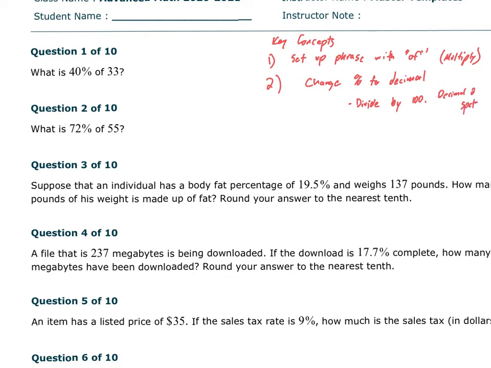All right, so let's look at this. So the first one, what is 40% of 33? Set up with the phrase of, we already have that. Of means multiply, so that means multiply. Change your percent to a decimal. I'm going to divide by 100.